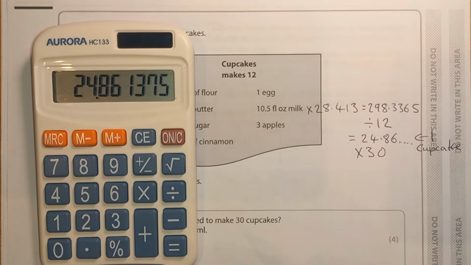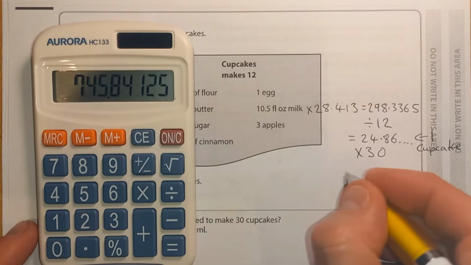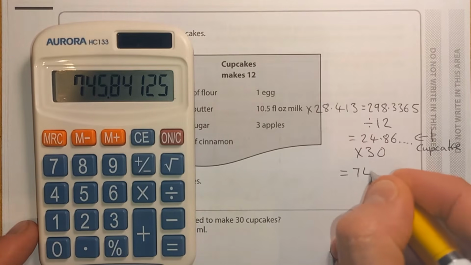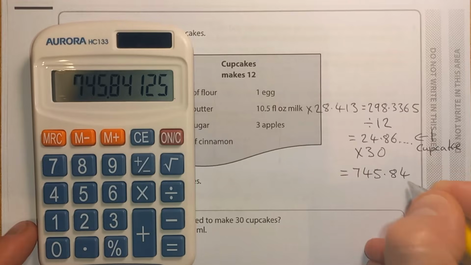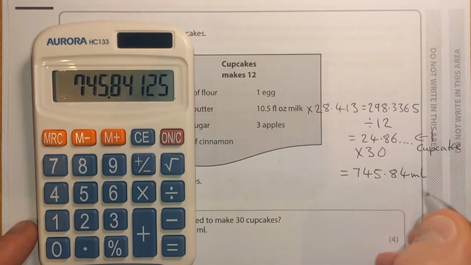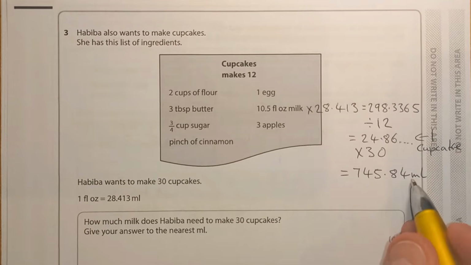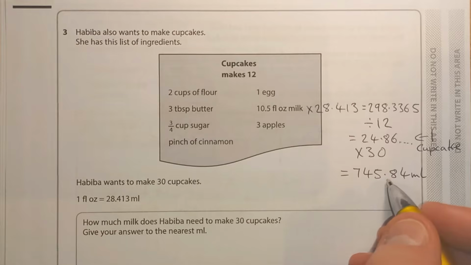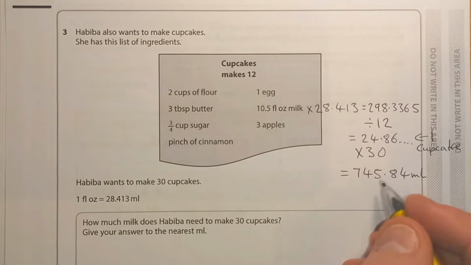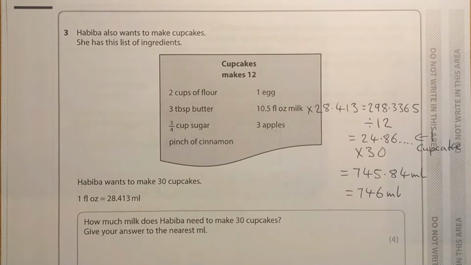I've still kept all the decimal places. So now we multiply that by 30, and we get 745.8 millilitres, to 2 decimal places for now. They want it to the nearest millilitre, so we round this to the nearest whole number. Well, 745.8 is more than 5, so we're going to round it up to 746 millilitres.